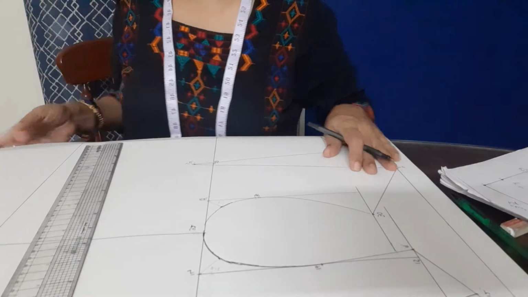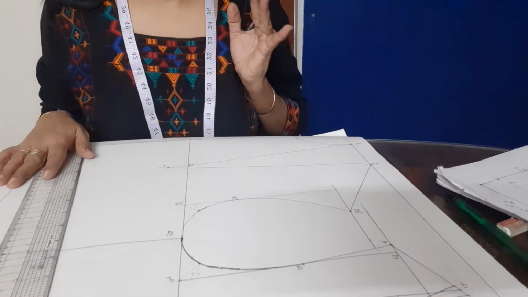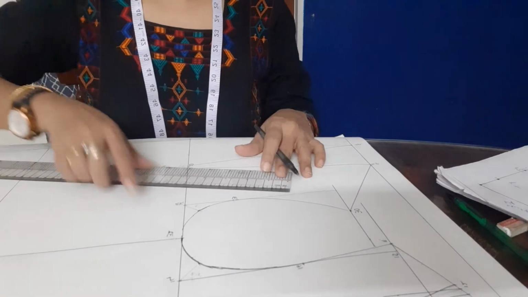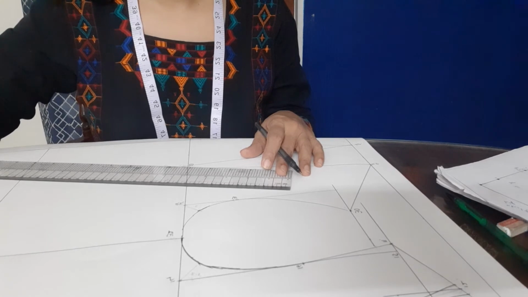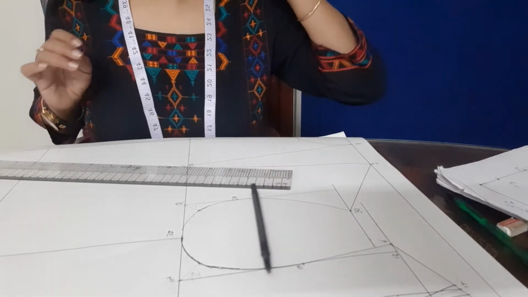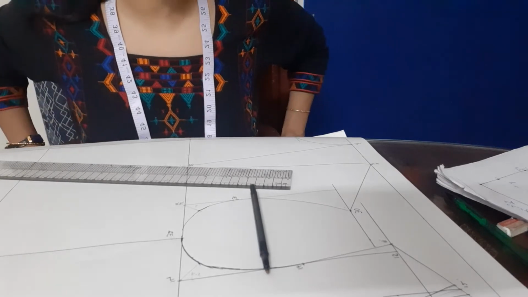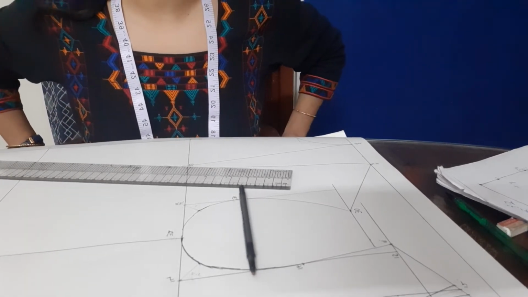Okay, now since this is a sheath, we will stick to a single dart for now. Okay, this 32, 33, 34 is my side seam. So what I'm going to do very quickly is, if you just bear with me for a second, I'm going to get a red pen and show you which parts of it you will cut out.